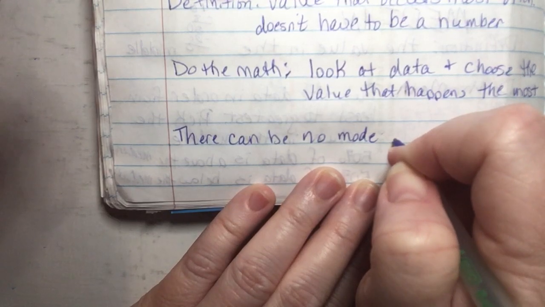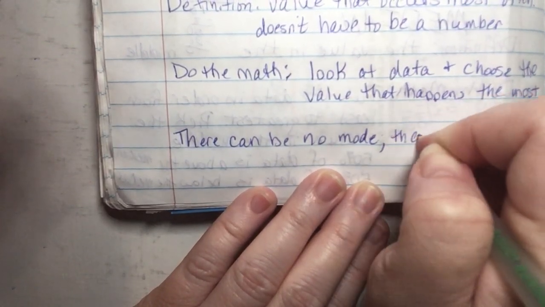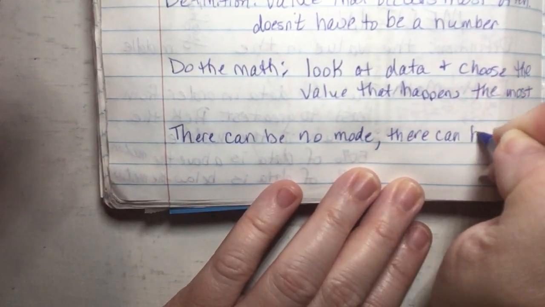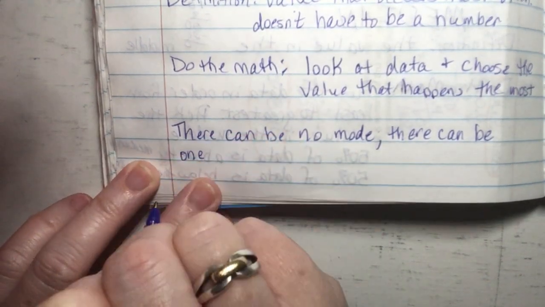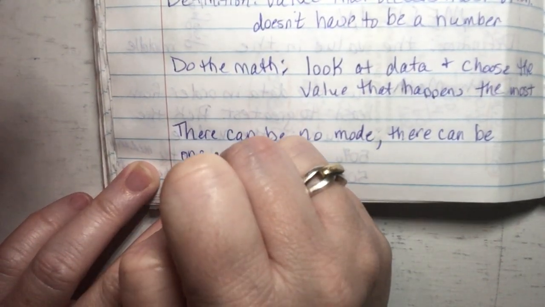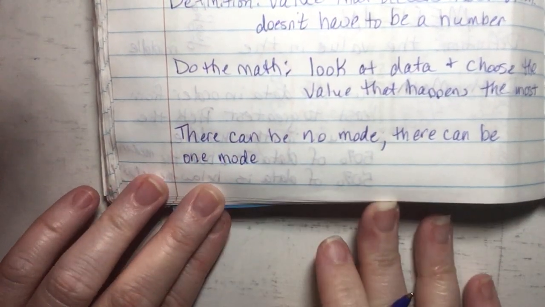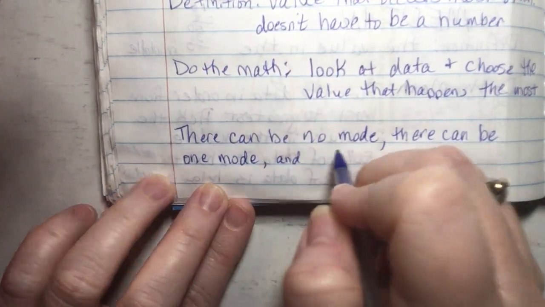So there can be no mode, there can be one mode, and there can be more than one.